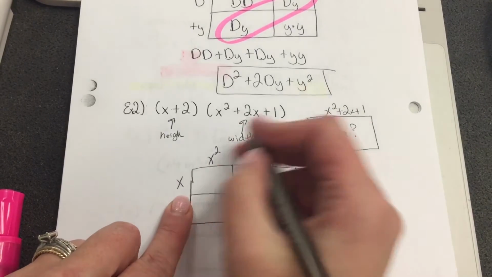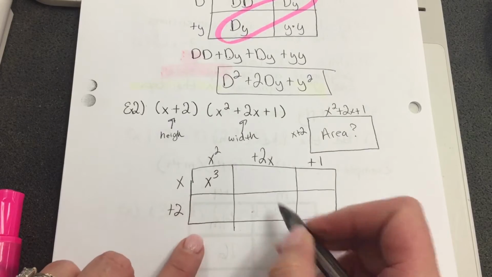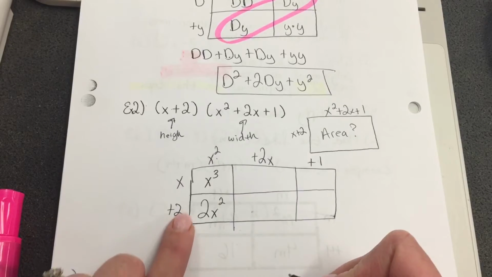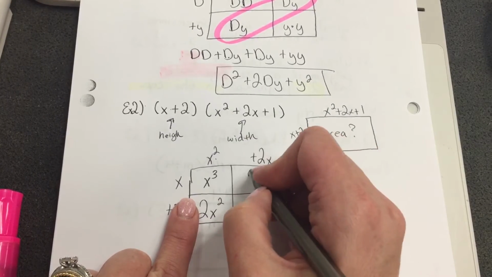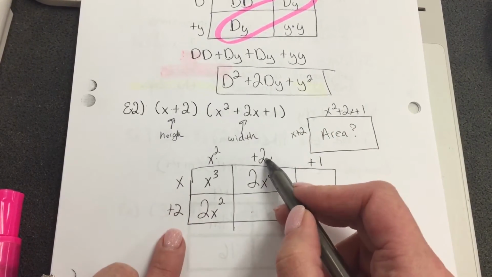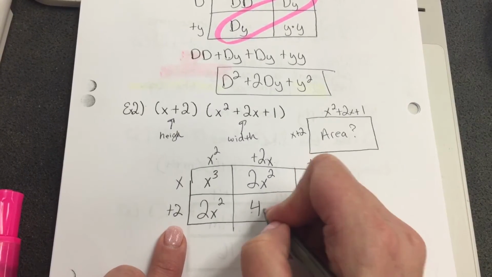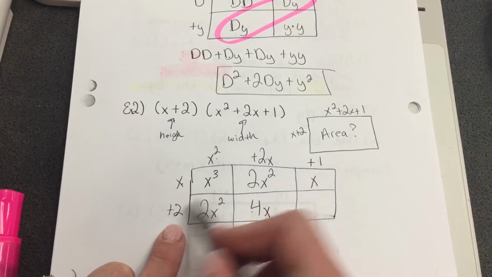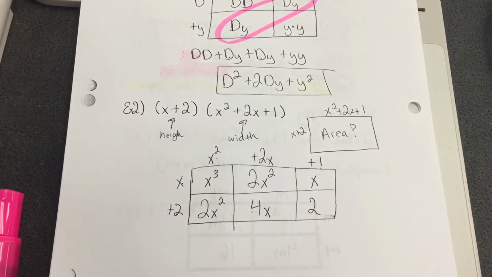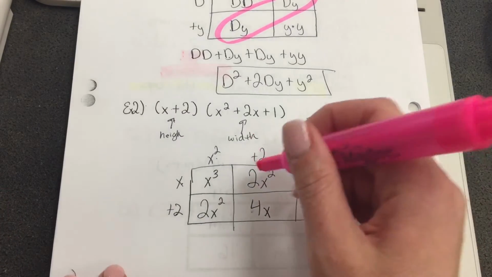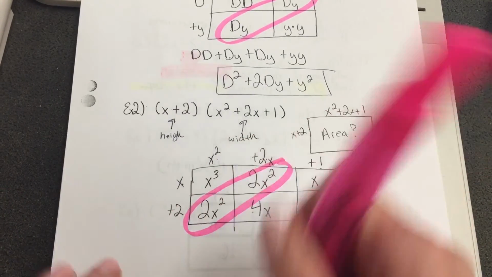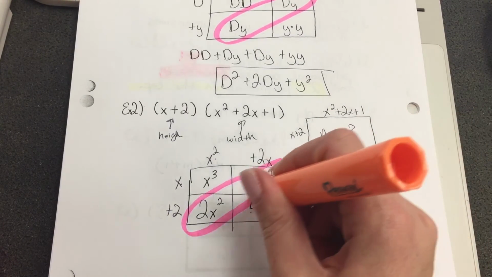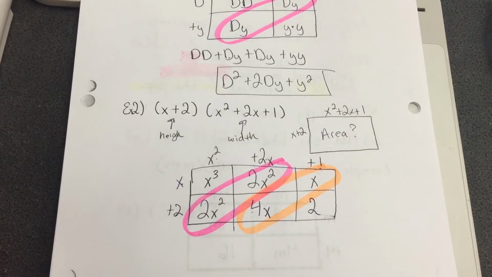x squared times x gives me x cubed. x squared times 2 gives me 2x squared. x times 2x gives me 2x squared. And 2x times 2 gives me 4x. x times 1 gives me x. And 2 times 1 gives me 2. Now remember I told you that like terms are on the diagonal. And here our x terms are on that diagonal.